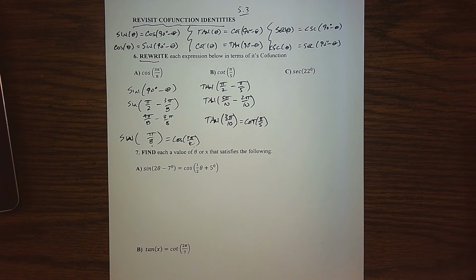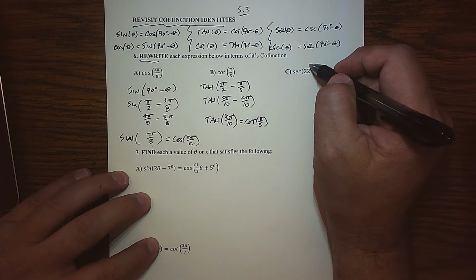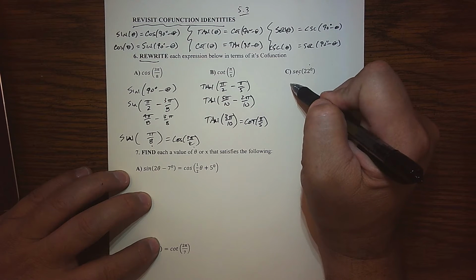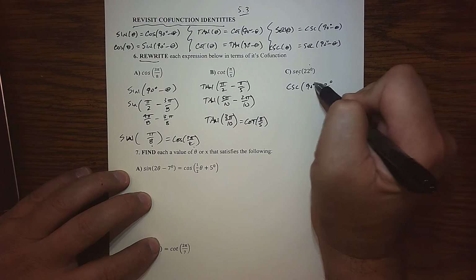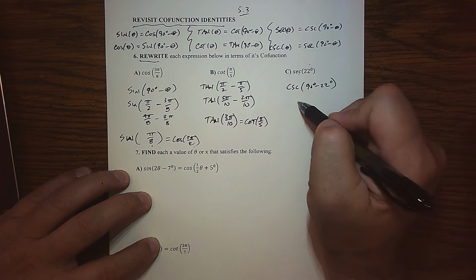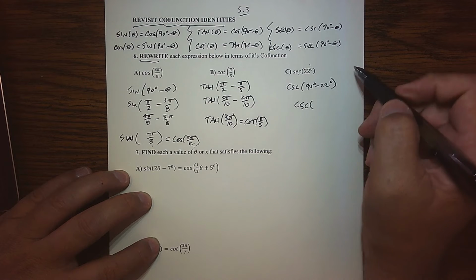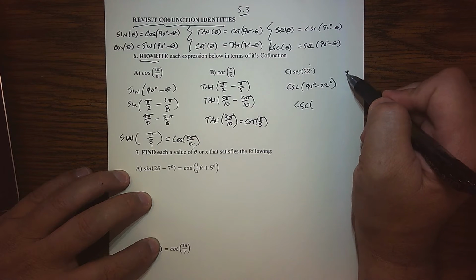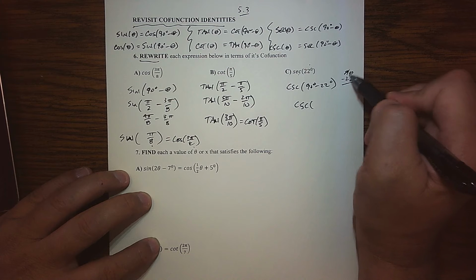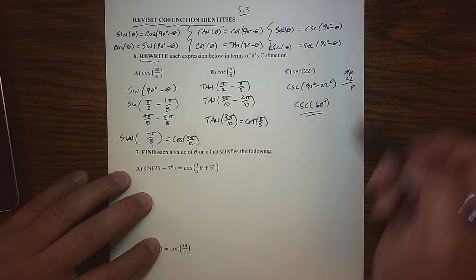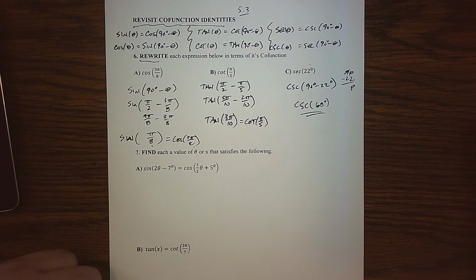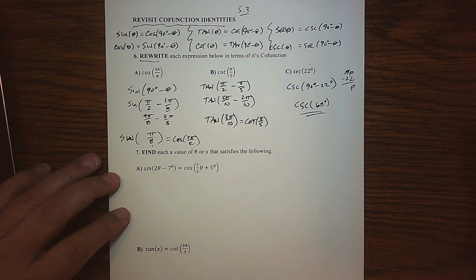with some radian degree angles. Okay, back to degree mode, the secant of 22, well, under the cofunction identities, right, that's the 90 minus 22. So this would be the cosecant, 90 minus 22, carry the 1, 68. So that's cosecant of 68 degrees. All right, so just using the cofunction identities to do a quick rewrite.